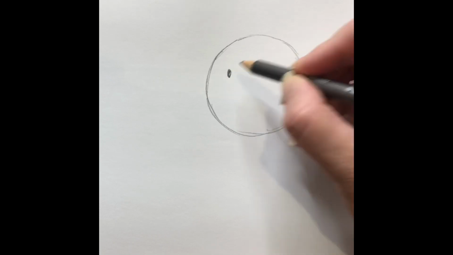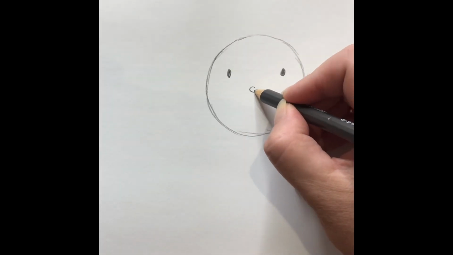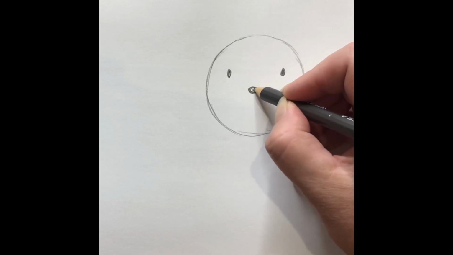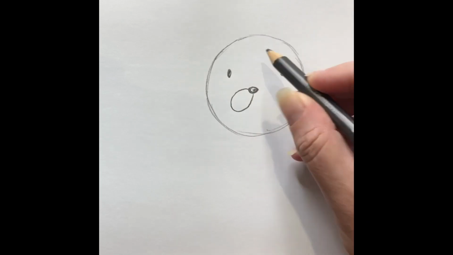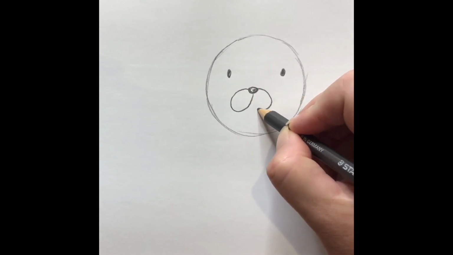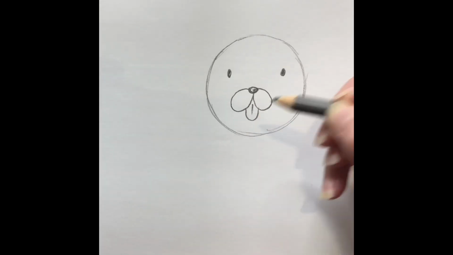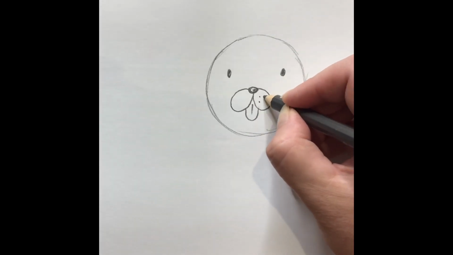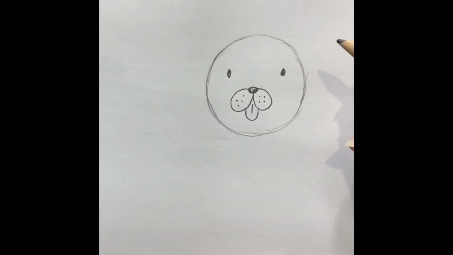Just give him some simple little oval eyes, one on each side of his face. A little oval for his nose. And we're going to draw his cheeks. So just draw a circle coming out, one from each side of his nose. And of course we have to have his little tongue coming out. Put some little dots on his cheeks, where his whiskers are.